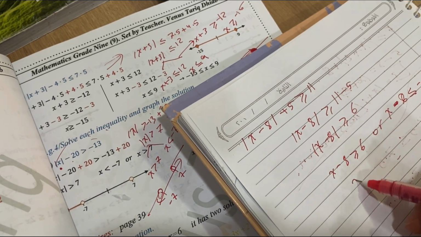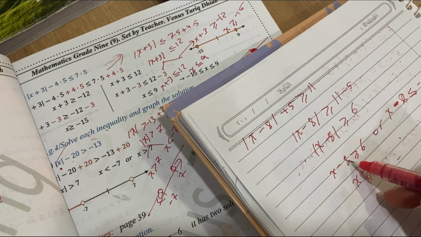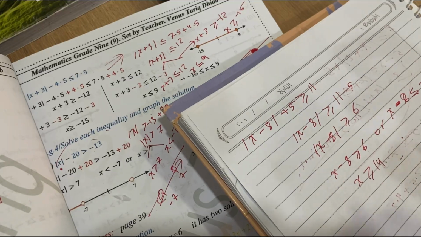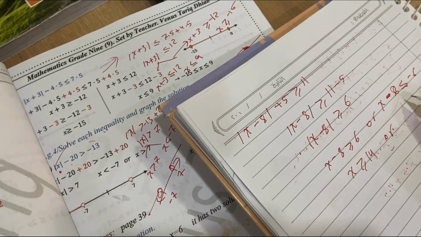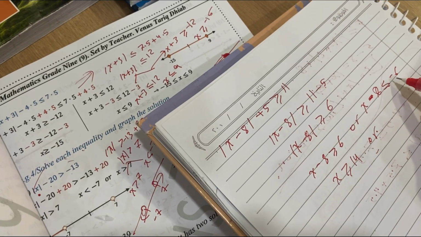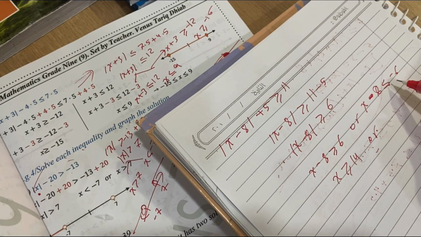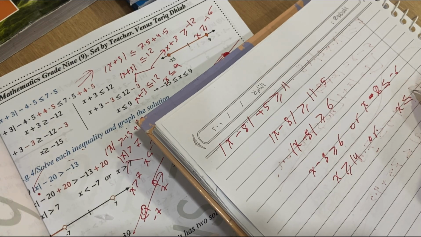Now we move 8 to the other side, x greater than or equal to 8 changed to positive, so 6 and 8 equal to 14, so we have positive 14. Or, we also have 8 moved to the other side, negative 8 changes to positive 8, and positive 8 and negative 6 are different, so we do minus with the sign of the negative number. So x less than or equal to positive 2.